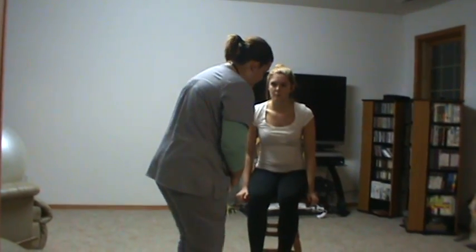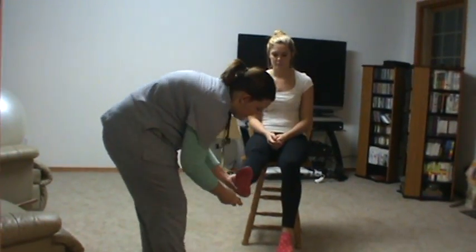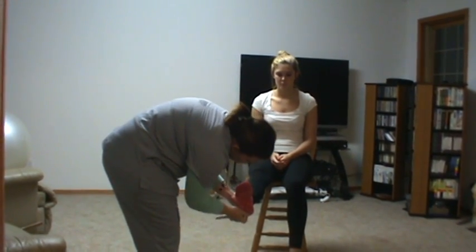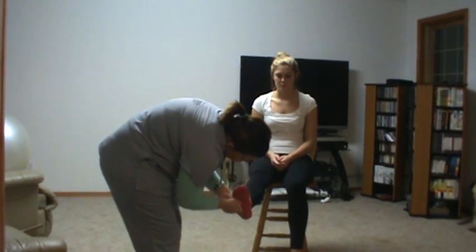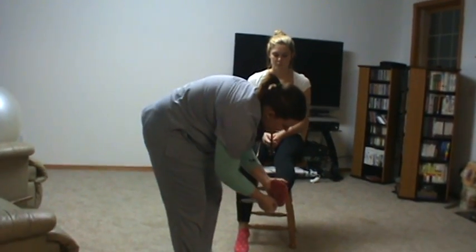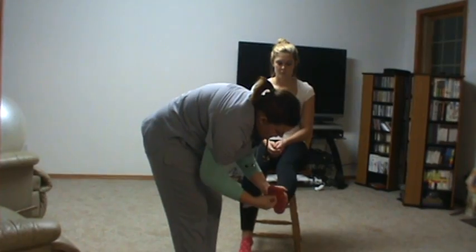Now I'm going to assess her neurologically. And I have been doing that the whole time. She's been following all of my commands. She is coordinated. And now I'm going to assess the Babinski using a tool of choice for that. So with this, I'm looking to see if she fans or if she curls. Okay. A positive Babinski would be one where the toes fan.